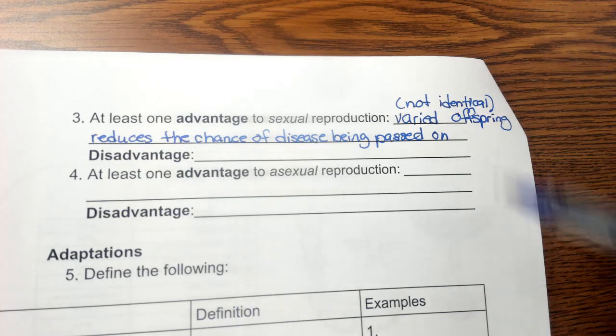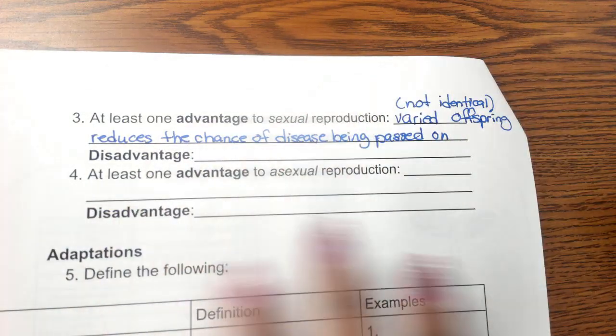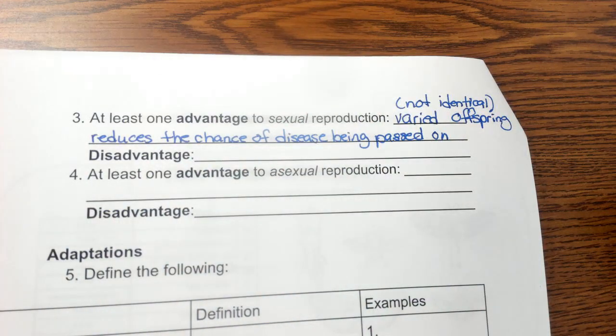So, for example, this paper, if I put this paper through the copier, it's going to copy everything it sees. Okay, so there's no variation. Whereas if you have sexual reproduction, if there is a disease or some sort of defect that's harmful, there's less chance of it being passed on. Okay?